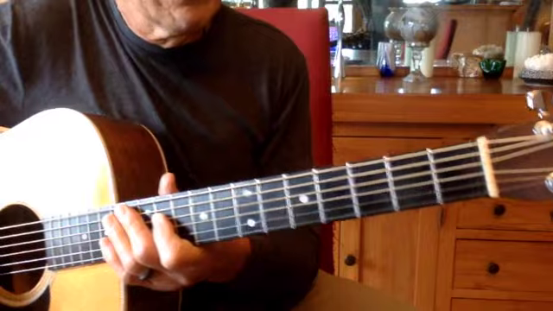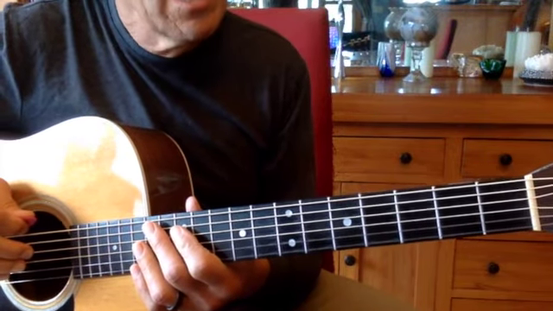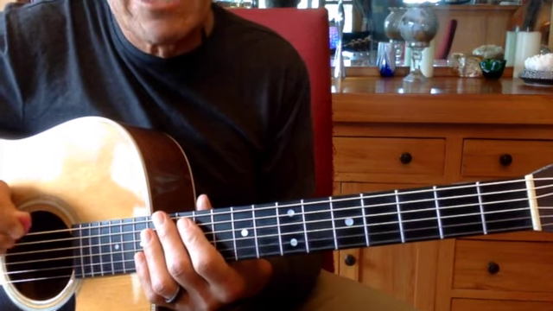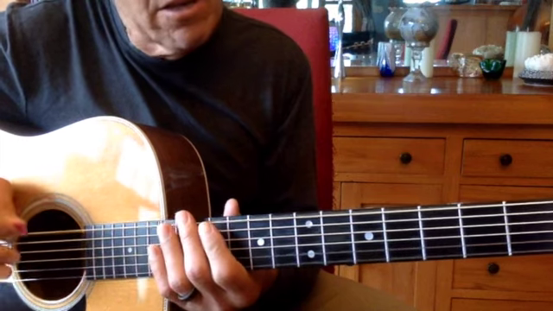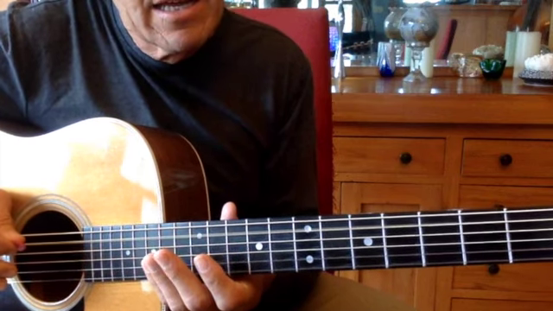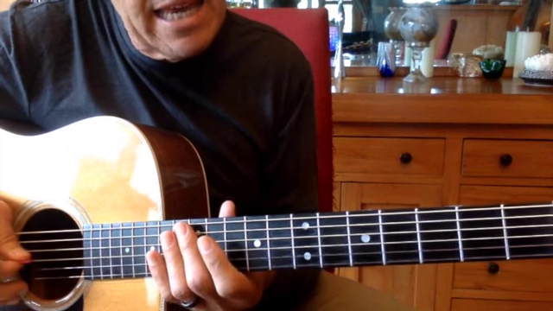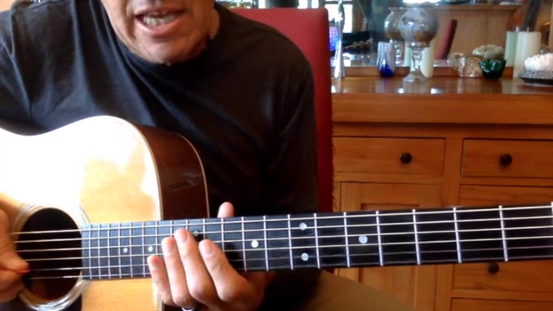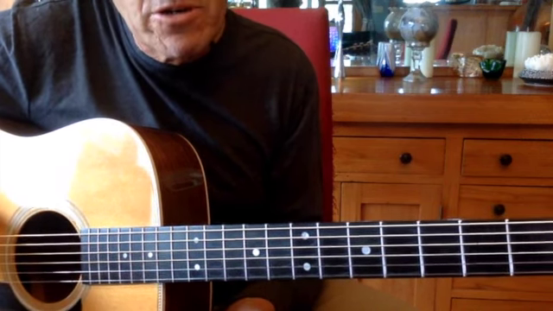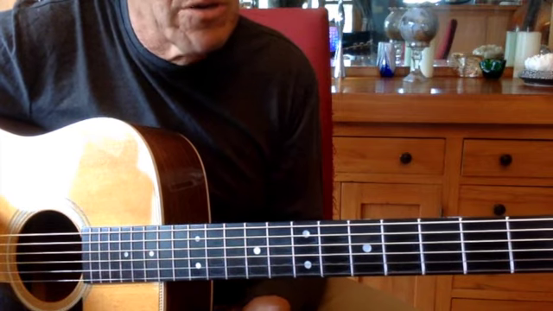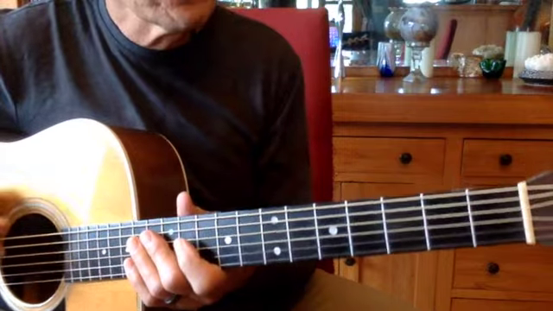So let's just start by going over again the notes of the guitar strings in standard tuning. In standard tuning, the low note is E, fifth string is A, fourth string is D, third string is G, second string is B, and the first string is also E. So those are the basic notes.